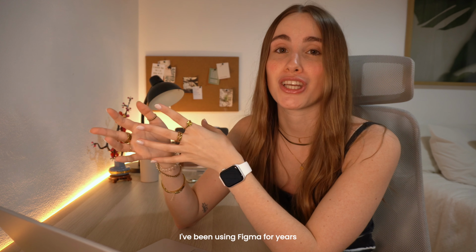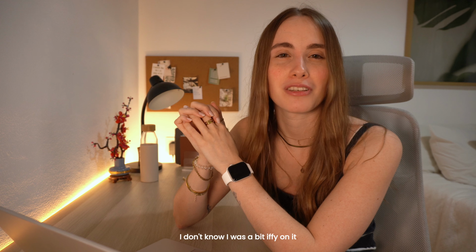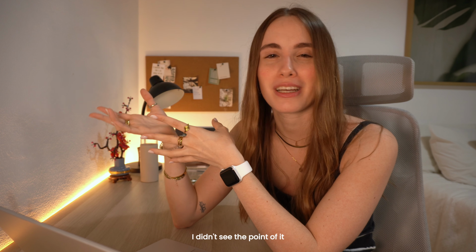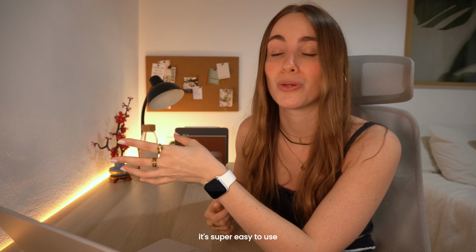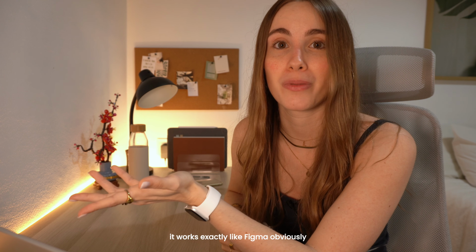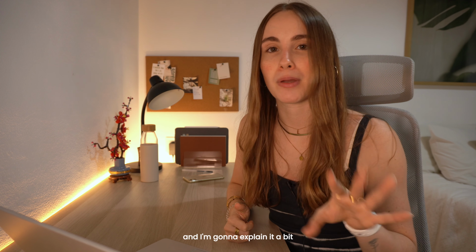I was very closed off with Figma slides. I've been using Figma for years, and when they came up with Figma slides, I was a bit iffy on it. I didn't see the point of it, but then I tried it and I actually love it. It's super easy to use. It works exactly like Figma, obviously. So since I'm in the process, I'm gonna show you what I've done and I'm gonna explain it a bit.